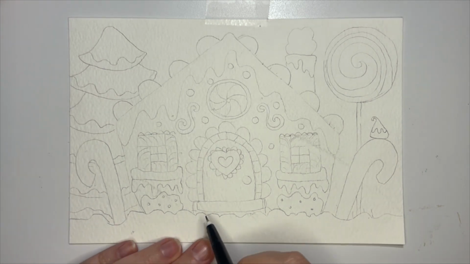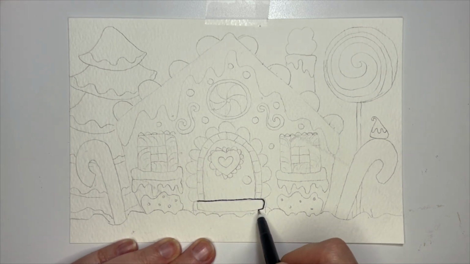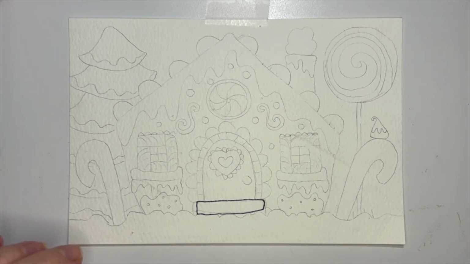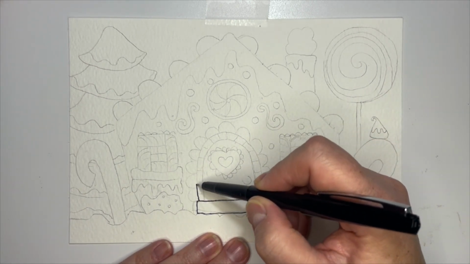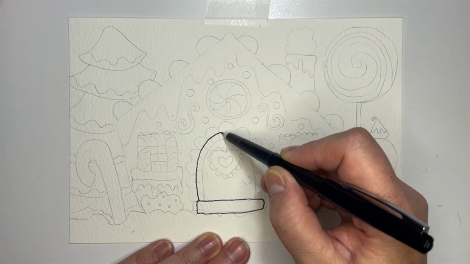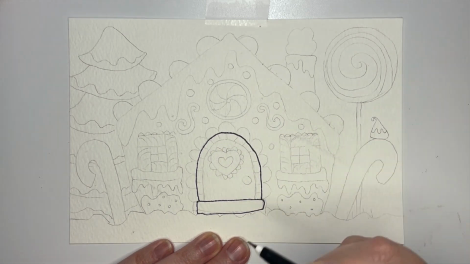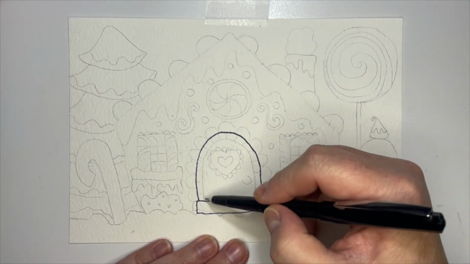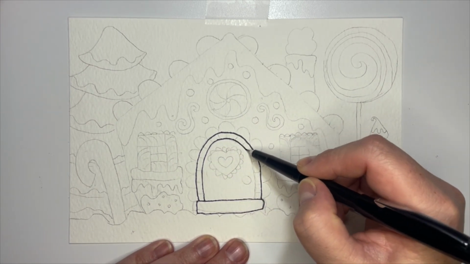The first thing we're going to do is add our doorstep. So somewhere down at the bottom, we're going to leave some room for some snow. Add your doorstep. And make yourself a little door that goes almost about up to the halfway point of the paper. Inside that door, we will echo the line that we just added.